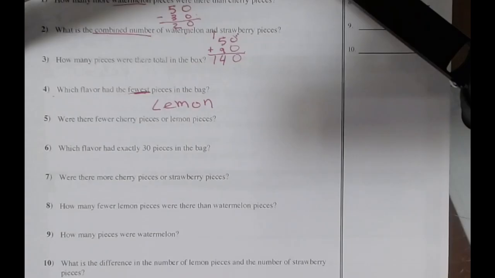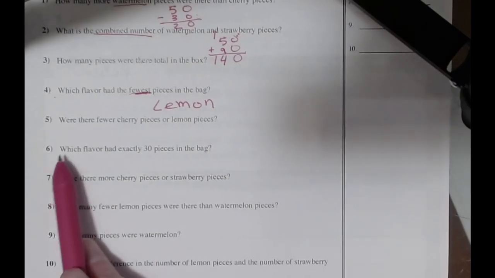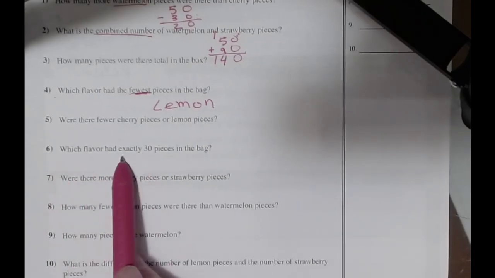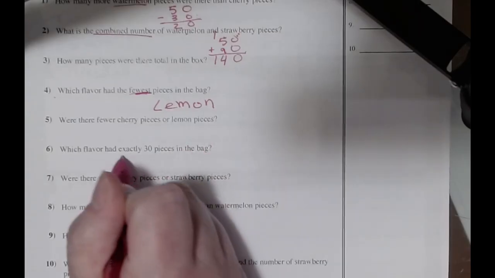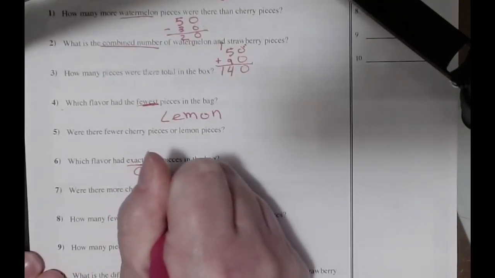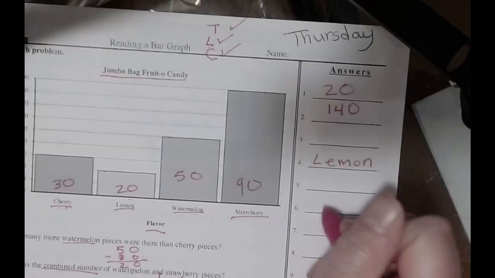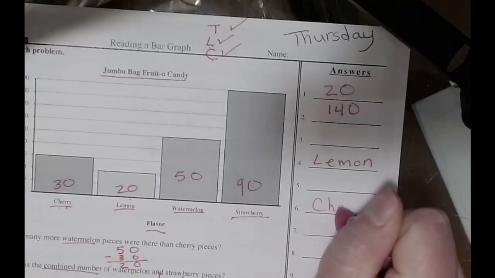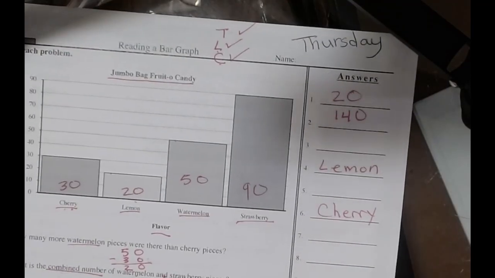But then you have questions like number 6, which flavor had exactly, so not rounded, not close to, but exactly 30 pieces in the bag. Well, you'll see that's cherry. So on number 6, you would write cherry. And again, either there or up here, it really does not matter.